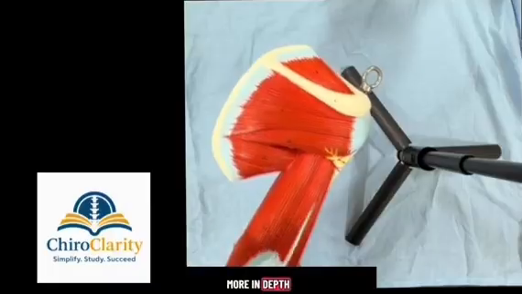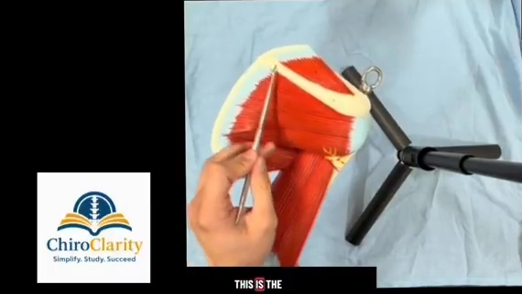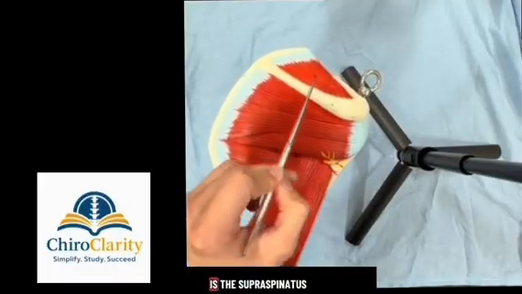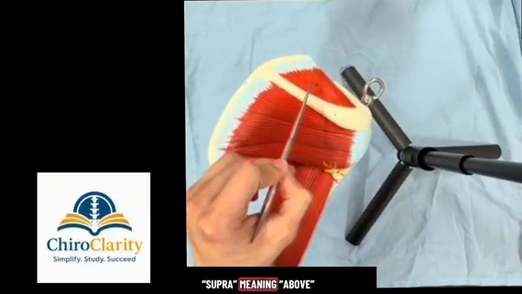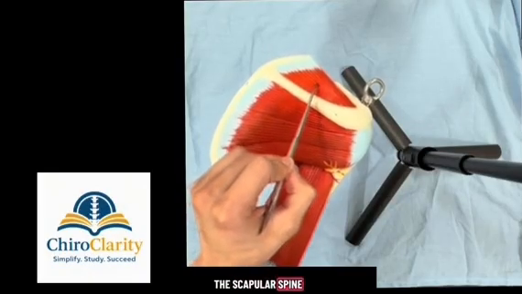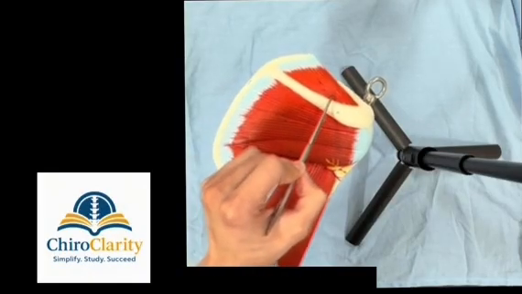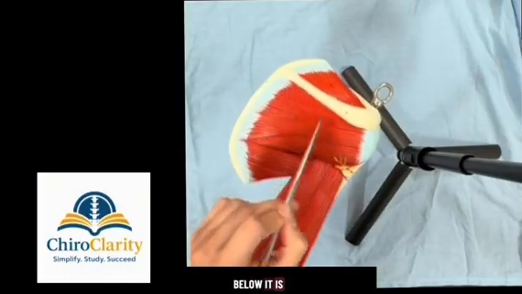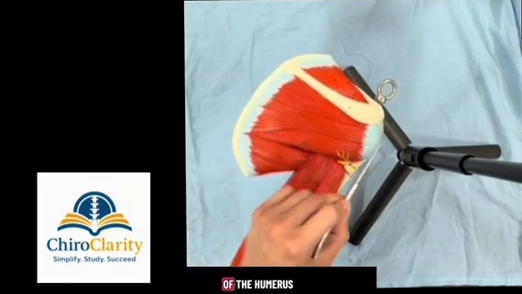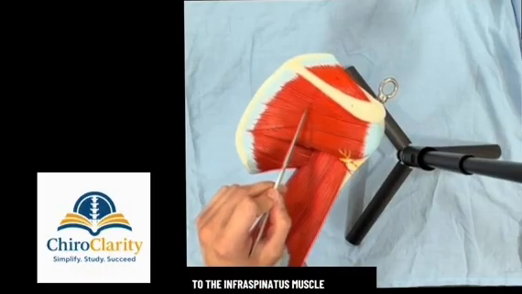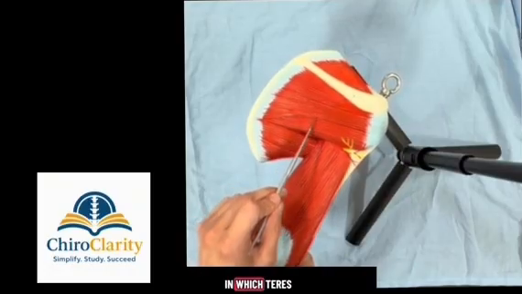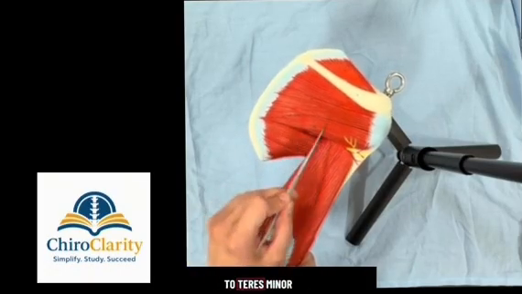Now to get a little bit more in depth as to why these are named what they are, this is the scapular spine. So the muscle that sits above the spine of the scapula is the supraspinatus muscle. Supra meaning above, spinatus referring to the scapular spine. The muscle above the scapular spine is the supraspinatus muscle, and to the same degree, the muscle below it is the infraspinatus muscle. This infraspinatus muscle is the most powerful external rotator of the humerus, and just inferior to the infraspinatus muscle, we have teres minor, and minor is above major, in which teres major sits inferior to teres minor.